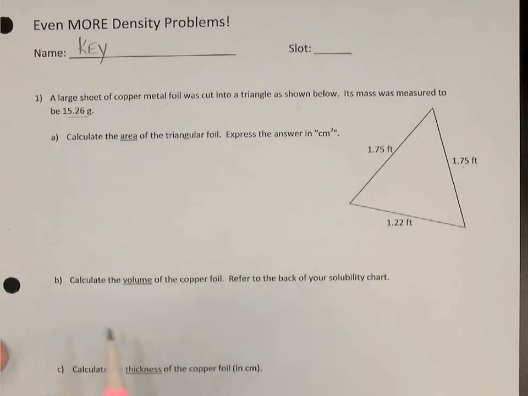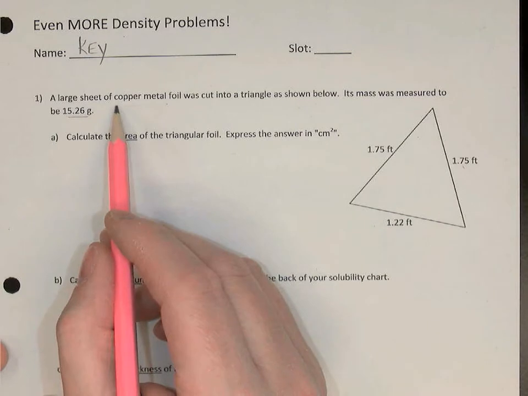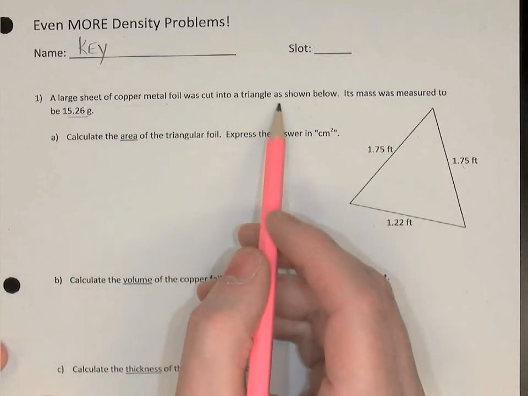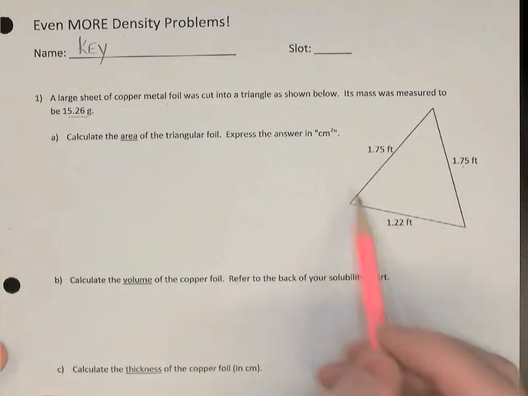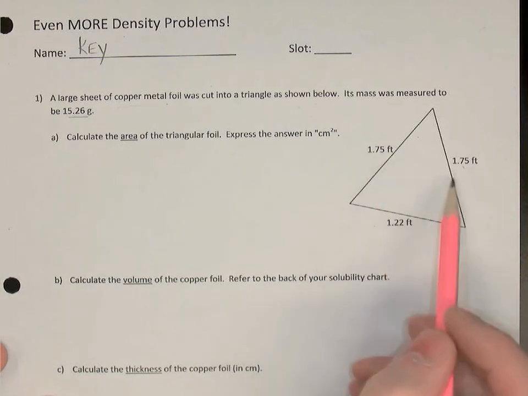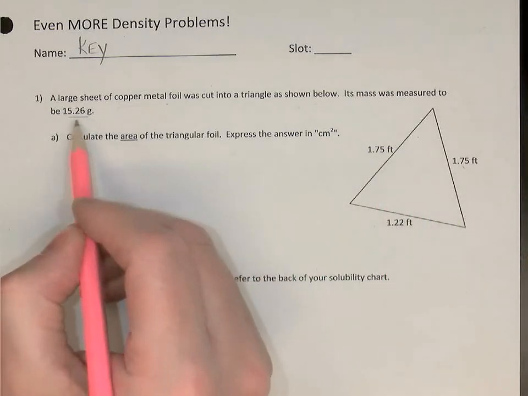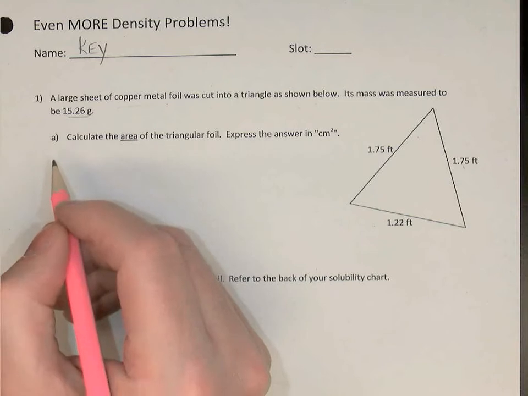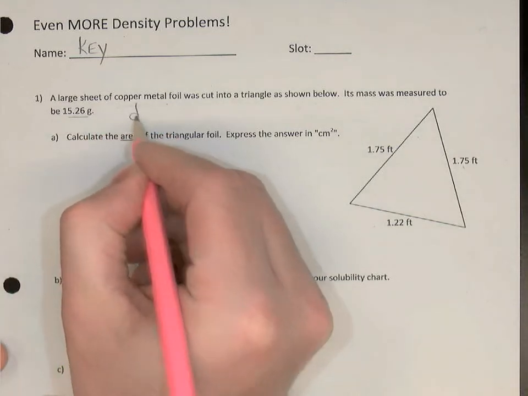The first question is similar to the thickness of aluminum foil experiment that we did, but instead of aluminum we have copper. We're told that we have a sheet of copper metal foil in a triangular shape. We can see the three sides of the triangle are given in feet, and we know the mass is 15.26 grams.